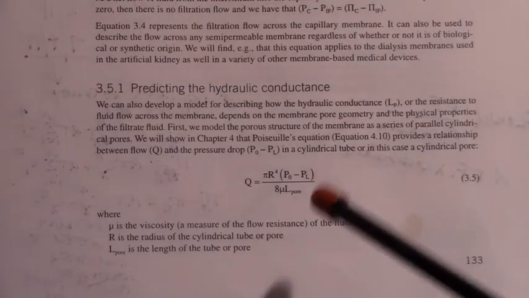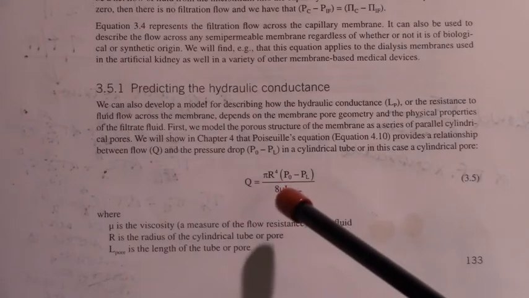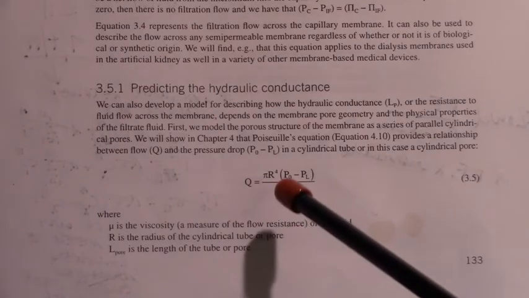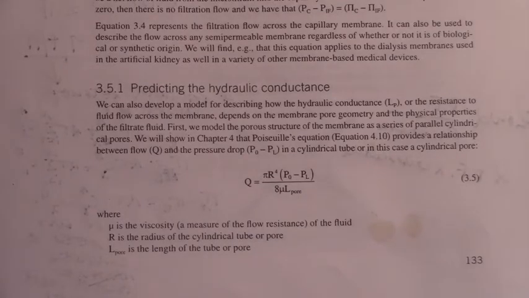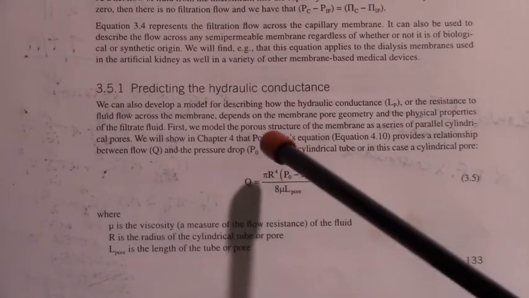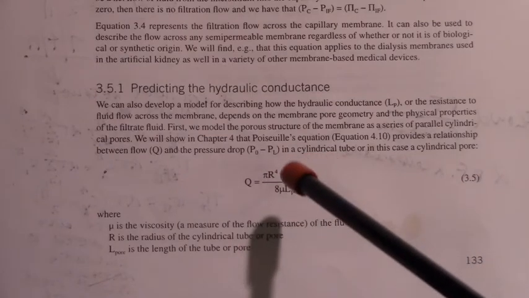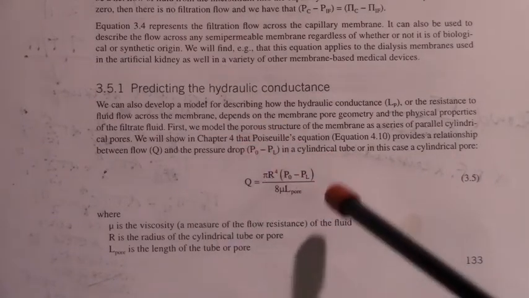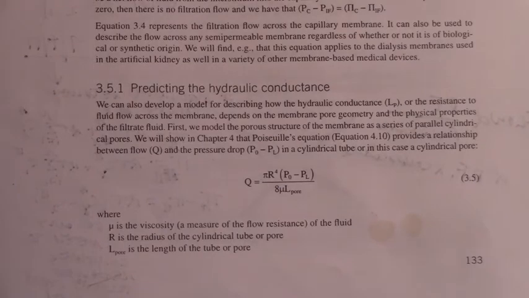In the denominator, we have a symbol we call mu. It looks like a U, but it's the Greek symbol mu. That's the viscosity of a fluid. The viscosity of a fluid is the flow resistance of a fluid. A more viscous fluid is harder to move through a tube than a less viscous fluid. So pancake syrup is a lot more viscous than, say, water. And L is the length of the pore. So this whole term, everything other than the driving force, the pressure difference, is the resistance to the flow.